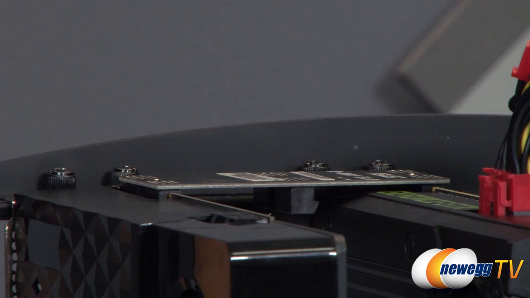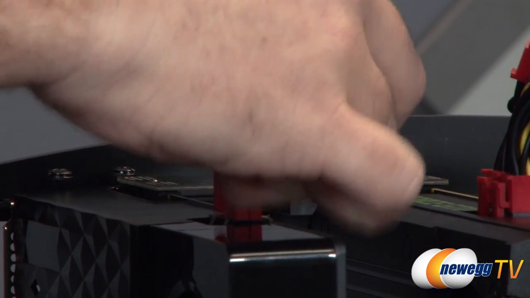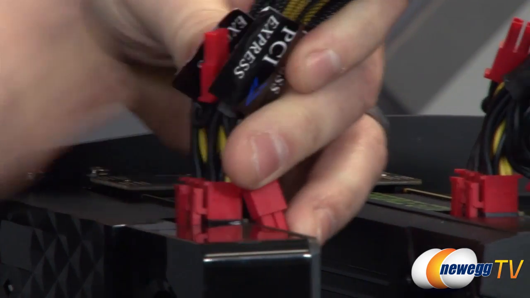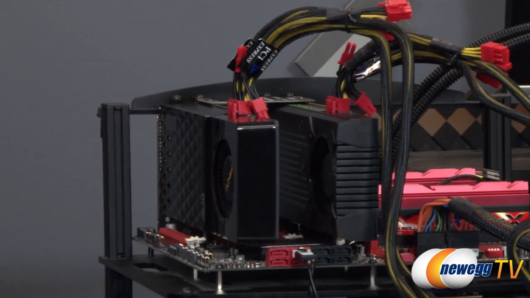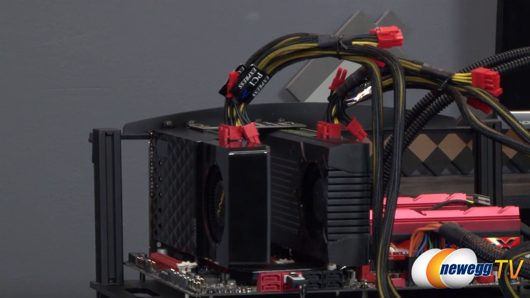Apart from the SLI bridge being installed, of course, one more set of power connectors for this guy. 1 and 2. And then we are all set to go. Yay! Exciting. We have set up two-way SLI with NVIDIA GeForce GTX 760s.